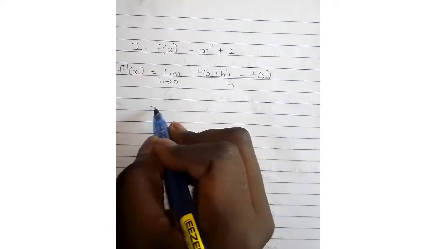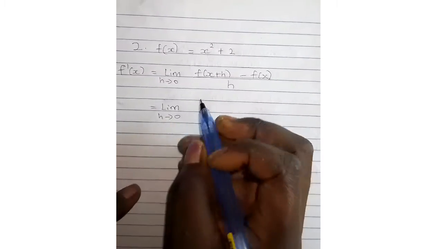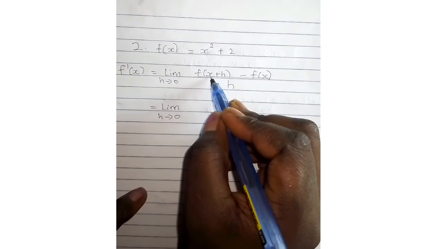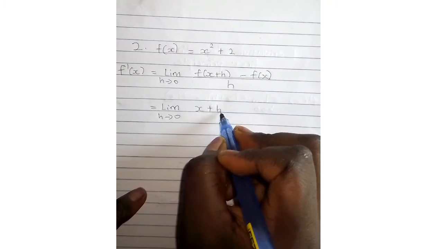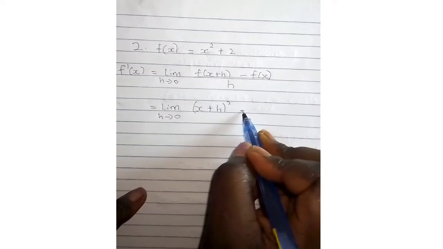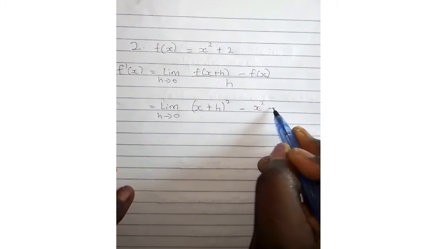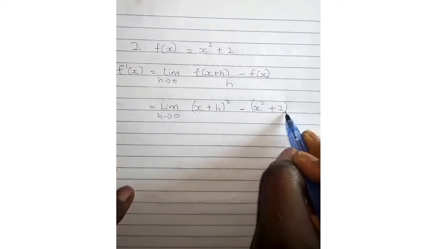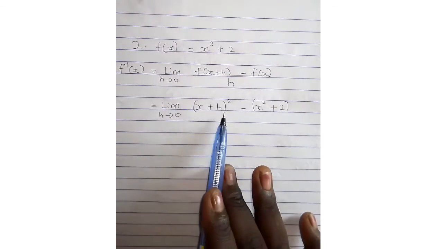So this is going to become the limit as h approaches 0. In place of x, we're going to put x plus h. So we're going to have (x + h) squared minus our f of x, which is given as x squared plus 2. So I'm going to put this into a bracket. So now we're going to expand this.